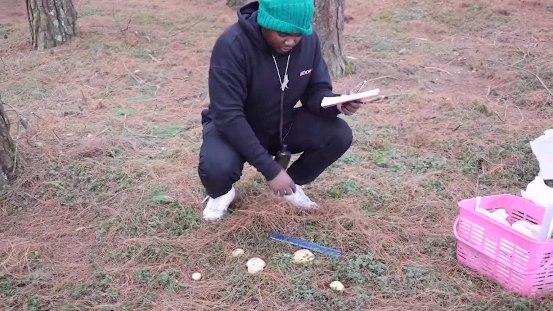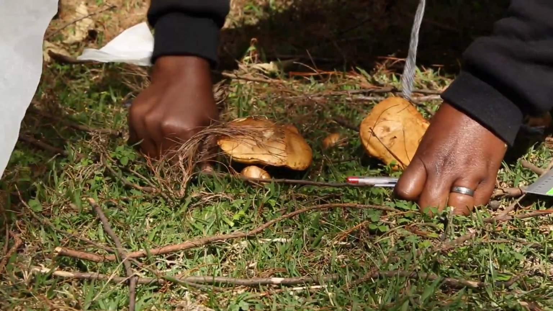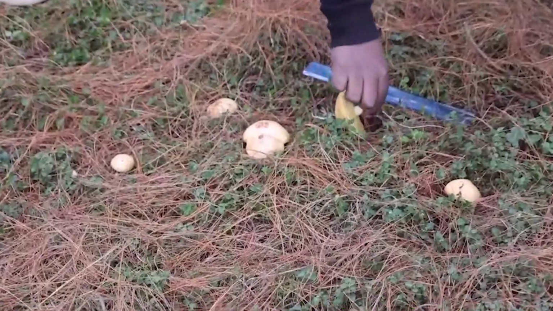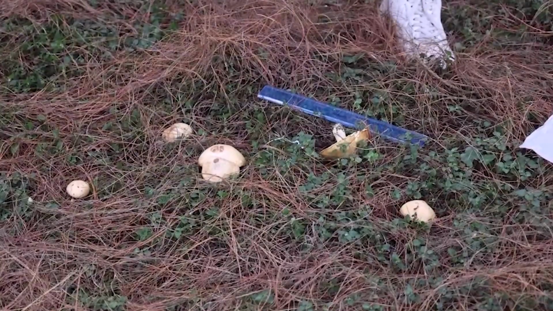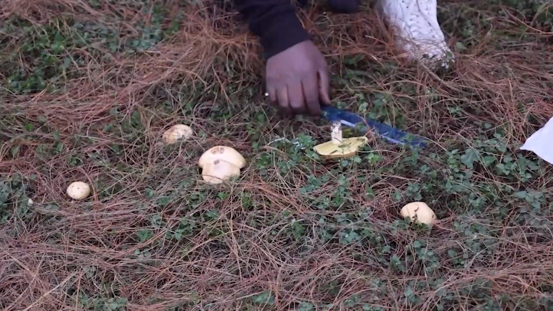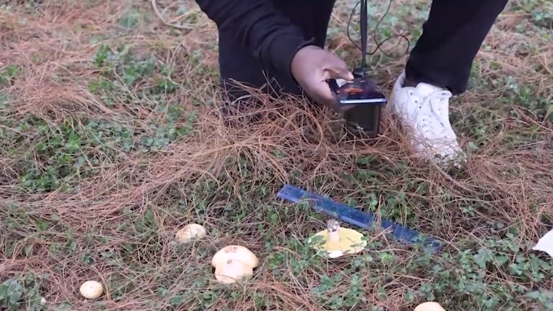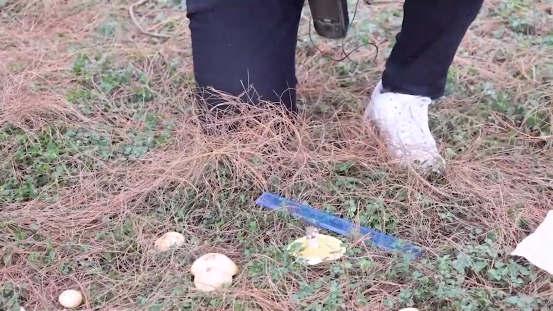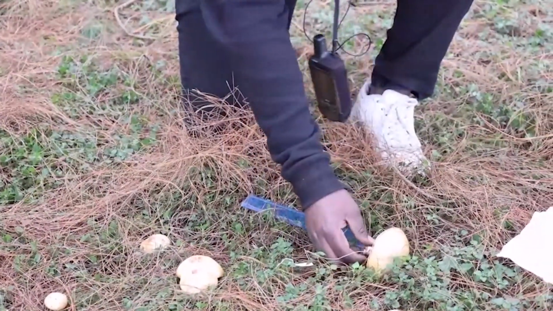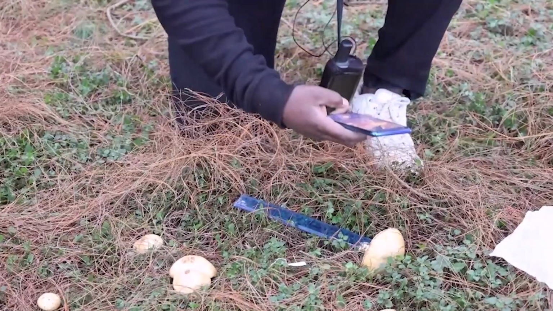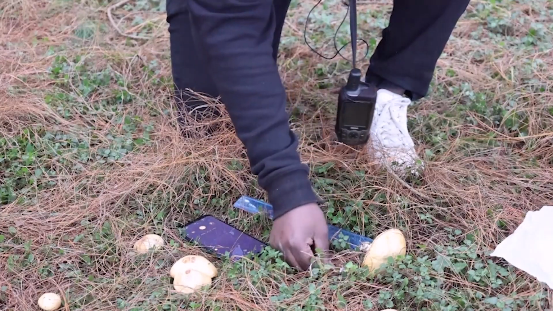So the next thing, you make sure you uproot the mushroom from the base, the mycelia. Make sure you take all the details. And now we're going to take a photo of the underneath. Make sure you take the length of the stipe also, together with the tag name.